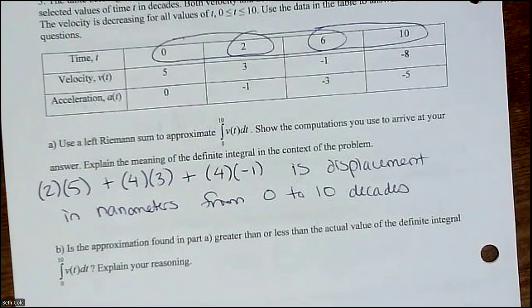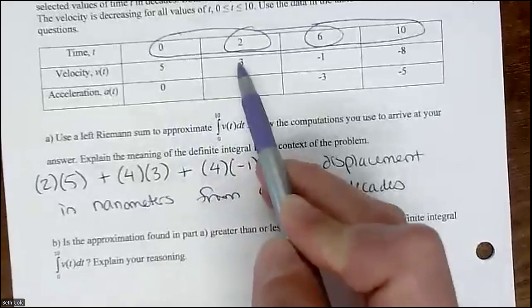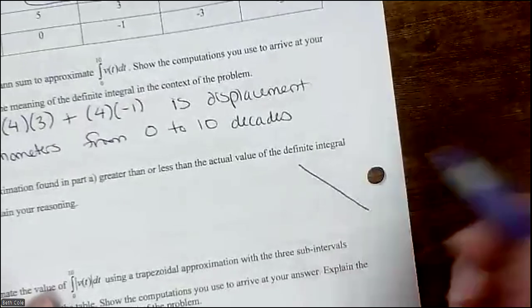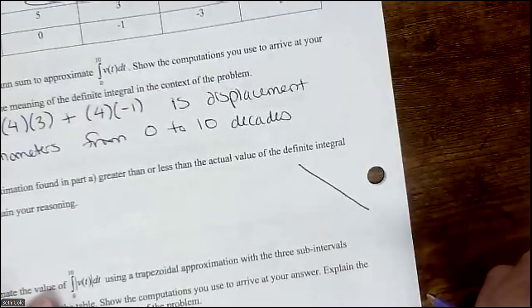So that's displacement. Is that approximation an overestimate or an underestimate is what this is asking. Greater or less than the actual, you get that that's an approximation, right? We didn't find it exactly because we don't have a function. What do you notice is happening with your velocity numbers? 5, 3, -1, -8. I usually just go like that. They are decreasing. They're going down.